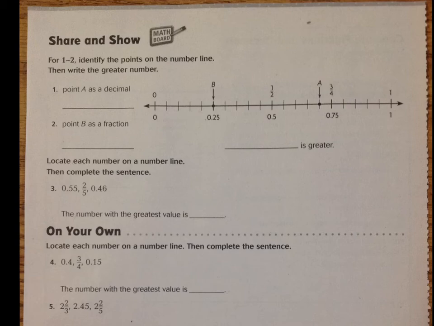For number 1, we're identifying point A as a decimal. We can see that point A is right here, and that's 3/4, but we're looking at decimals, so that's 75 hundredths. And the pattern again, with our tick marks, is each one is worth 5 hundredths. So I could start at 5/10 and count by 5s up, or I can go 75 hundredths and count backwards by 5 hundredths. And so I'm going to count backwards, 75, counting backwards by 5. My decimal is going to be 70 hundredths or 7/10.